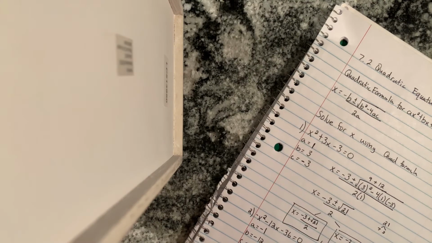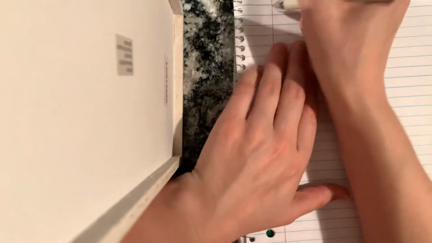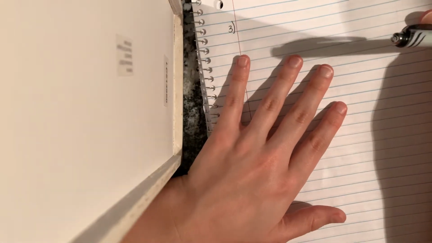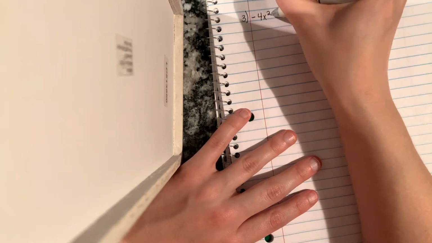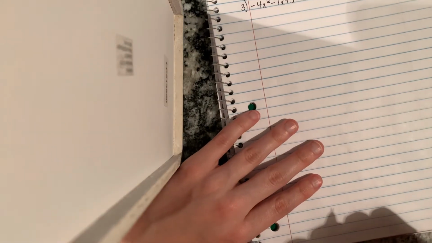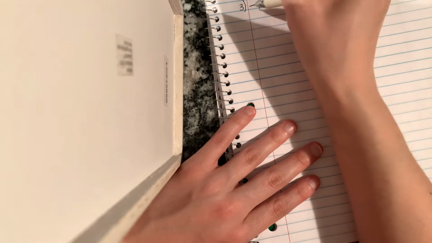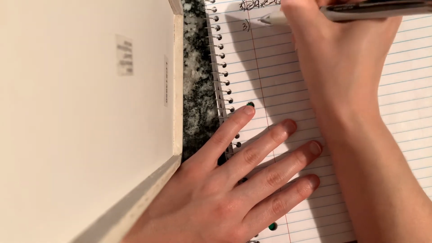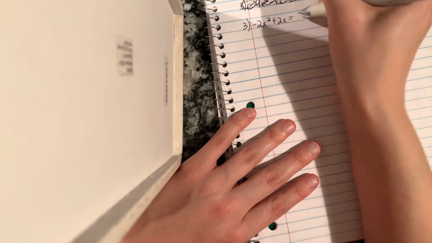Okay, then let's look at another one. Okay, so if we have something that might end up simplifying, so negative 4x squared minus 7x plus 3 equals 0. Wait. Nope, that's not the one. That's a different one. Let's do this one. So negative 2x squared plus 2x equals negative 7.